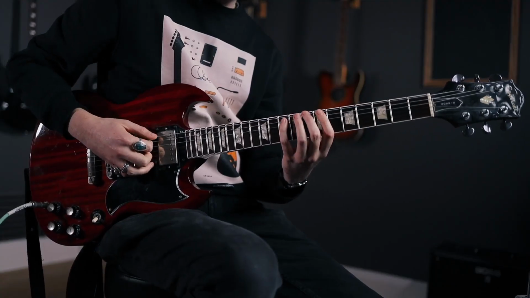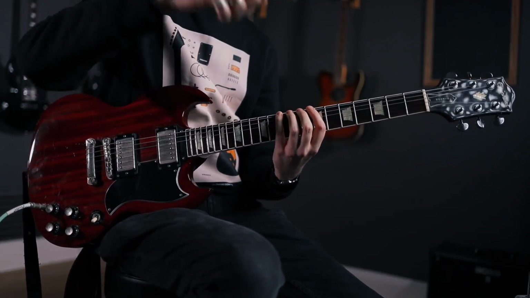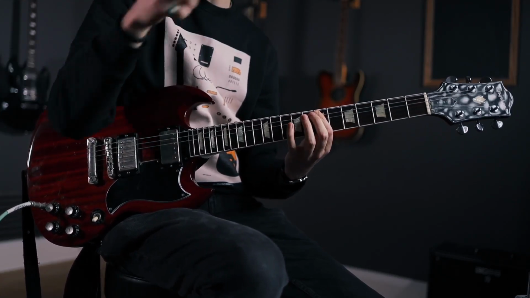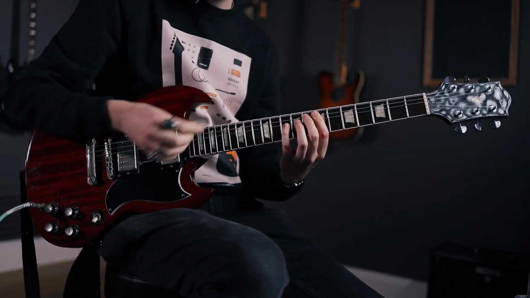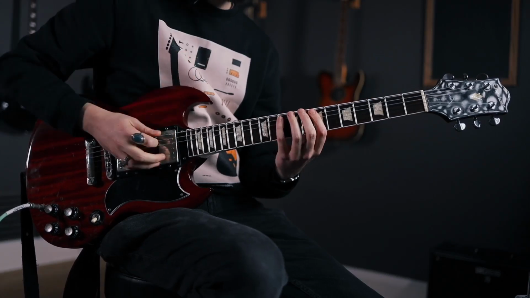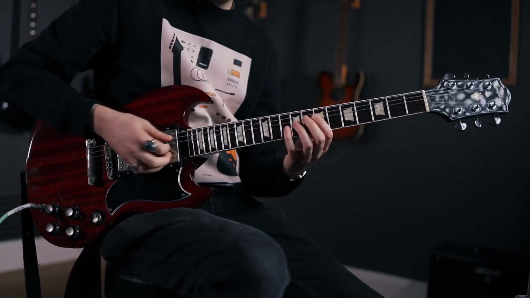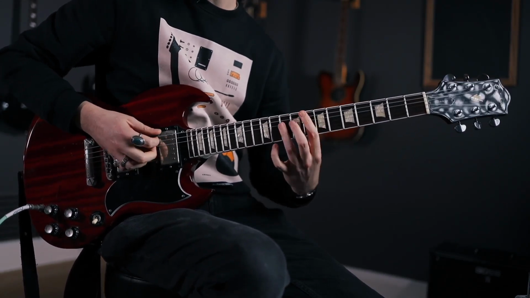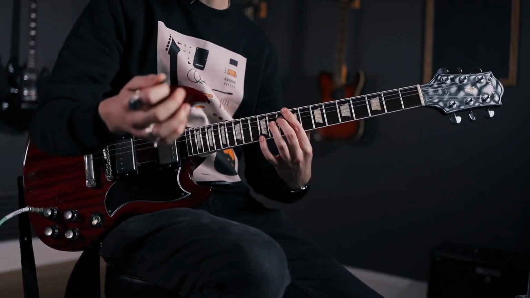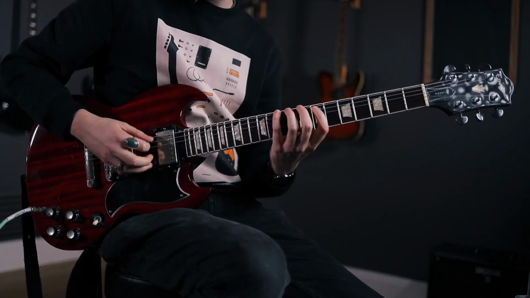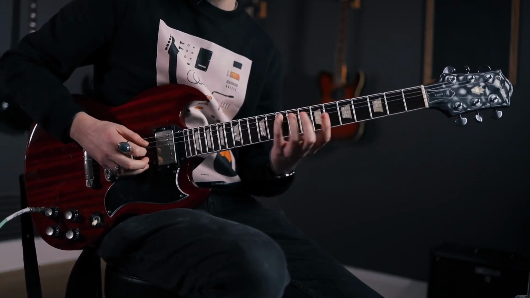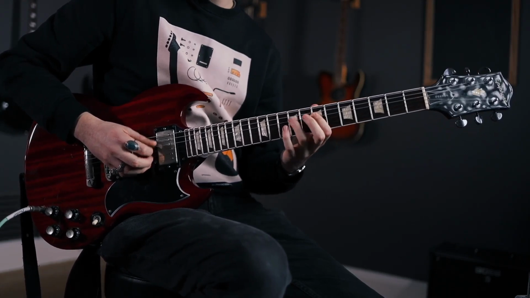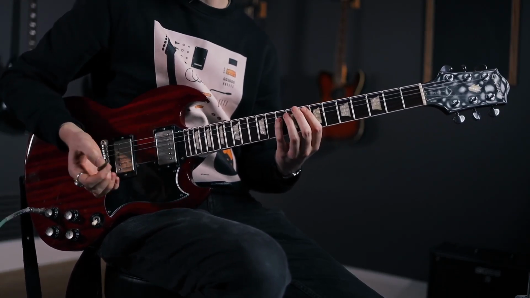So we've got C to D is a tone, and then D to E is another tone. Then E to F is a semitone. F to G is a tone. G to A is another tone. A to B is a tone, and then that's all the 7 notes, and the next note after that is C again. So we've got tone, tone, semitone, tone, tone, tone, and then semitone.